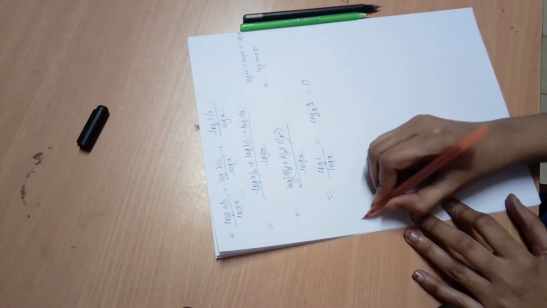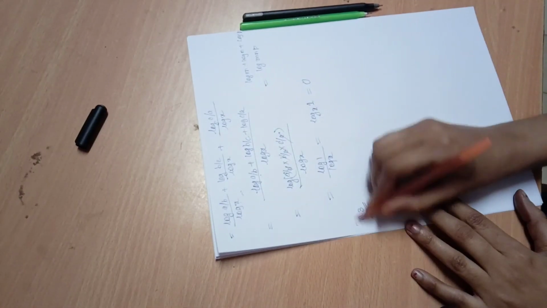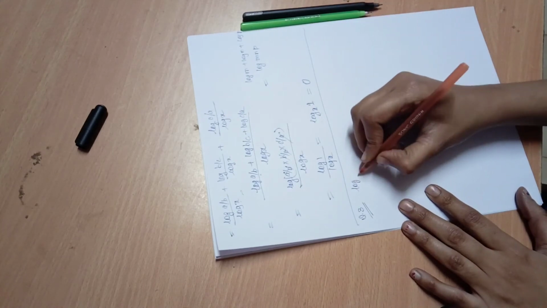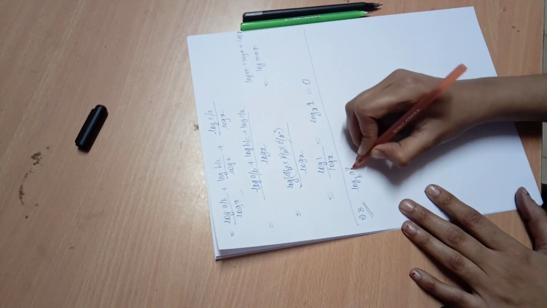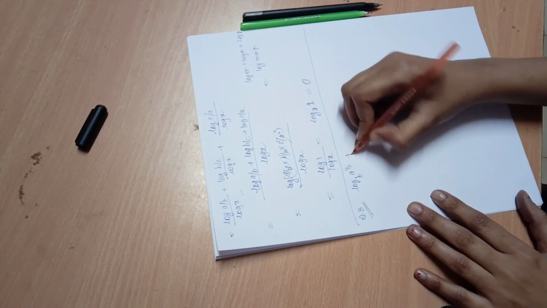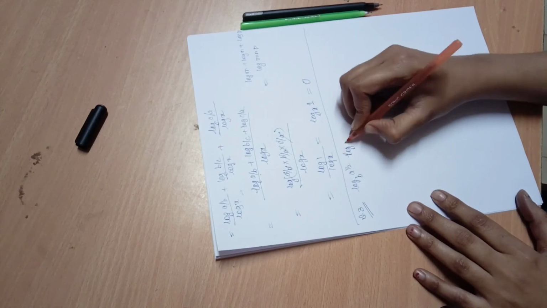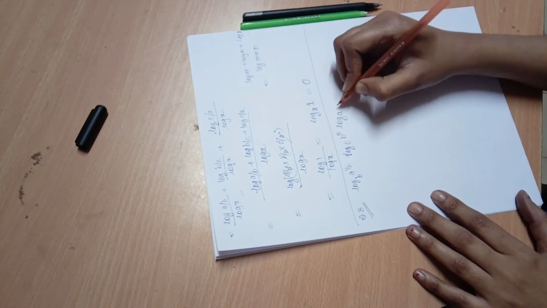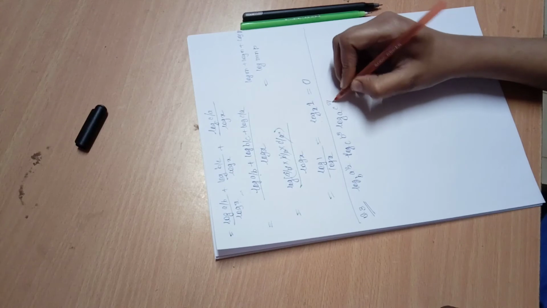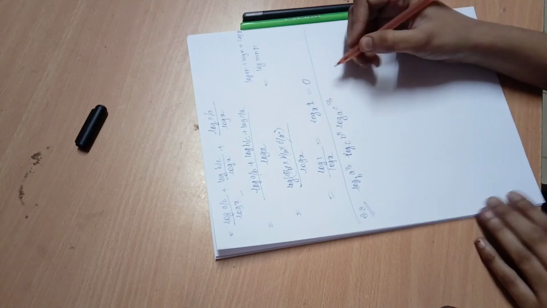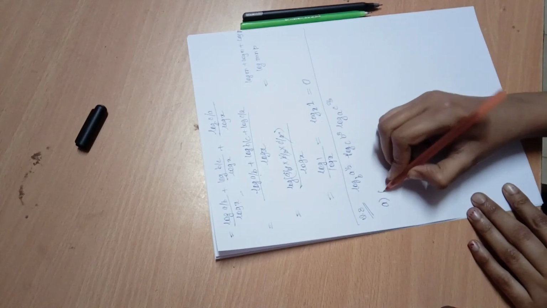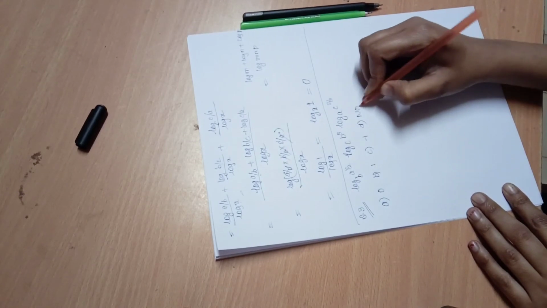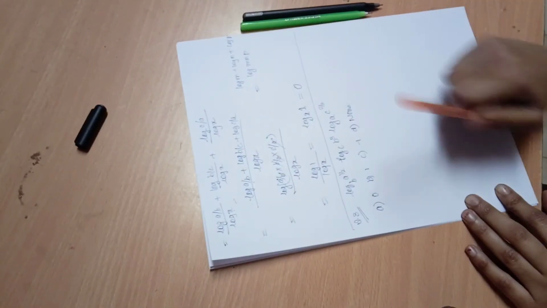Okay. Now let's jump to question number 3. Here it is log to the base b, a to the power half, into log to the base c, b to the power 3, into log to the base a, c to the power 2 by 3. The options given to me are 0, 1, -1, d is none. Okay, let us solve this.